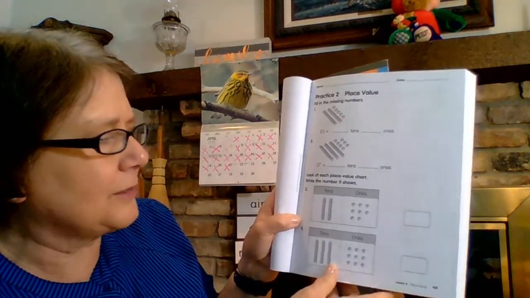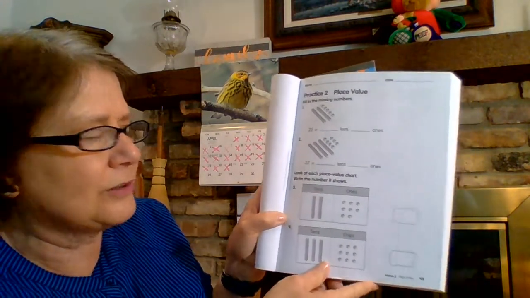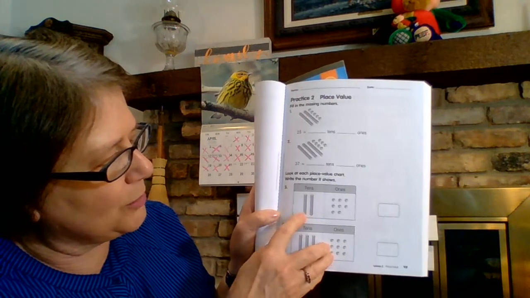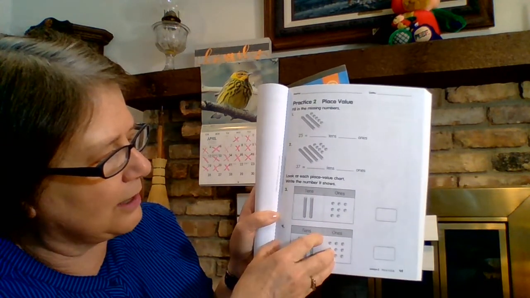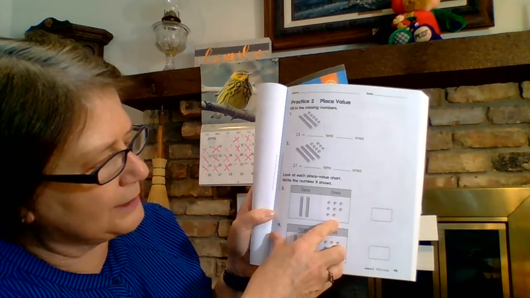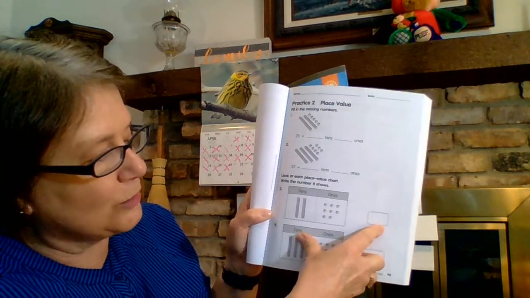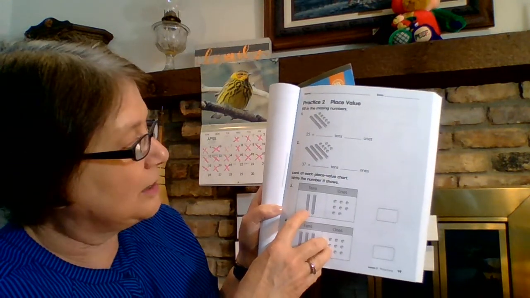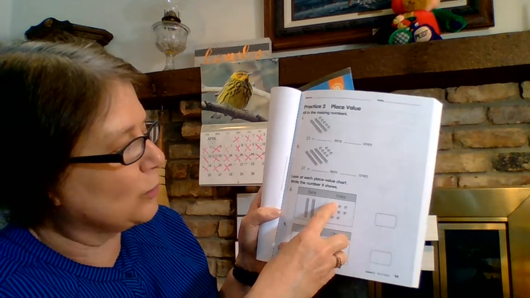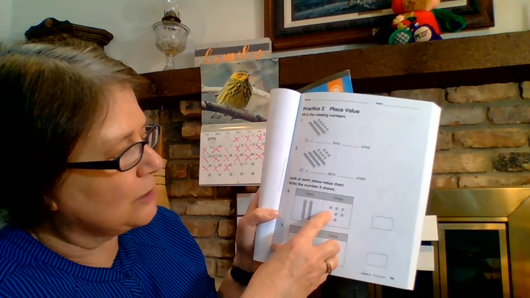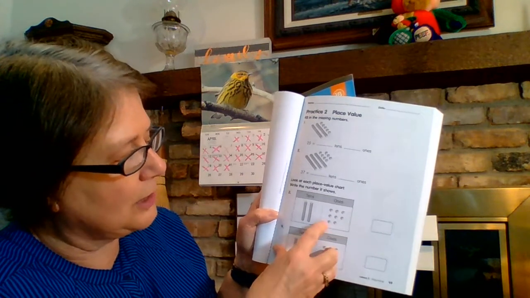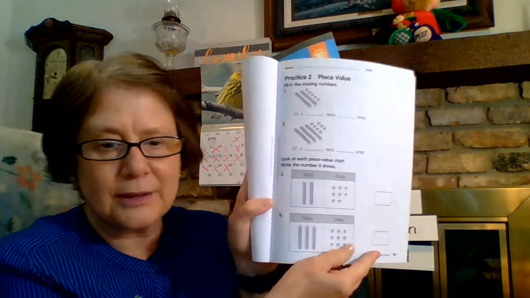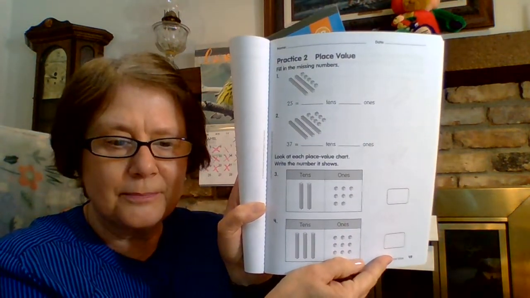Now another way to look at this is to look at it in the tens and ones chart. We've done this before on the smartboard. You put the number of 10 towers in the tens column, and the ones are all in the ones column, and then you count it and write the number in the box. So we'd count it like this: 10, 20, 21, 22, 23, 24, 25, 26, 27, 28. 28 goes in the box. That's how many cubes in all.